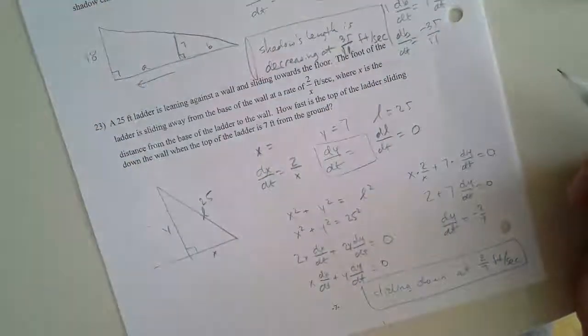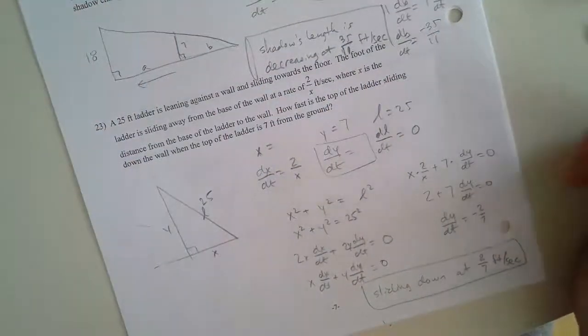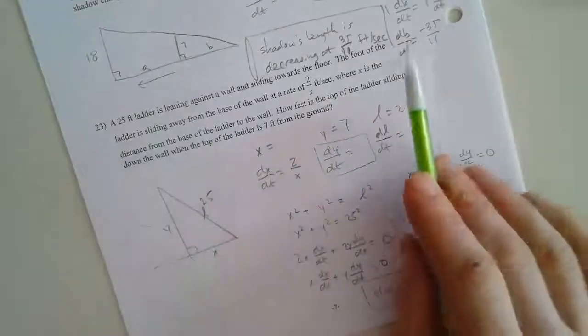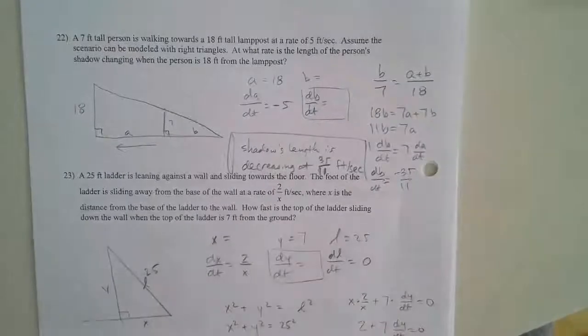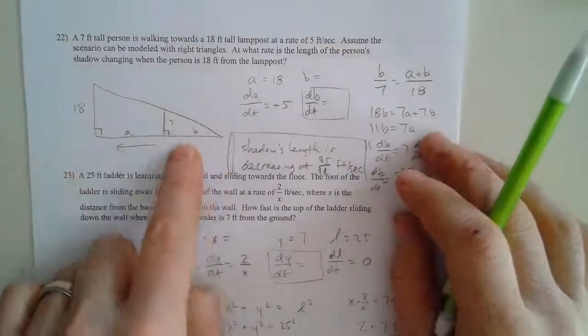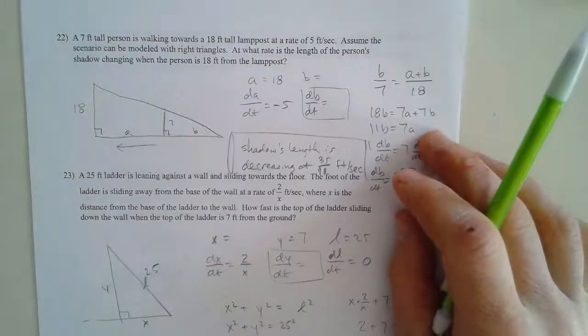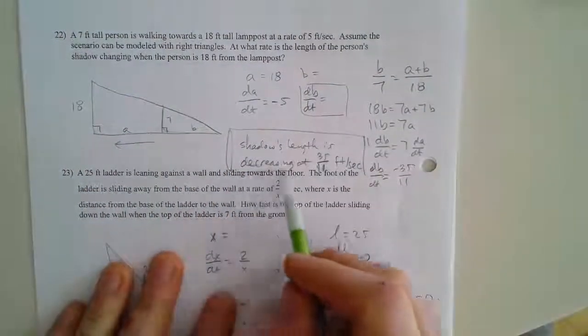Okay, now if the question had said how quickly is the tip of the shadow changing, you would take this 35/11, you add it to the 5 from before, right, and then that's how quickly the tip is moving, because the tip is coming all the way from the lamp post there, so it would be that entire thing there. Okay, so that's how that question would change a little bit.